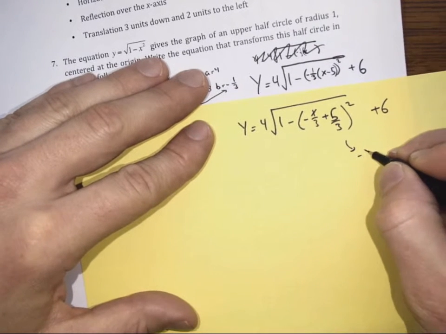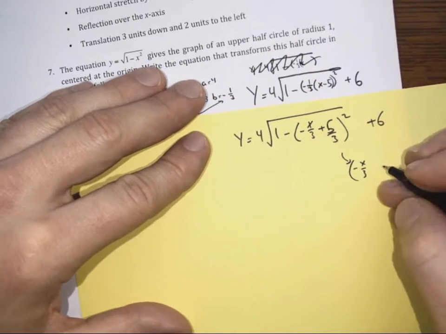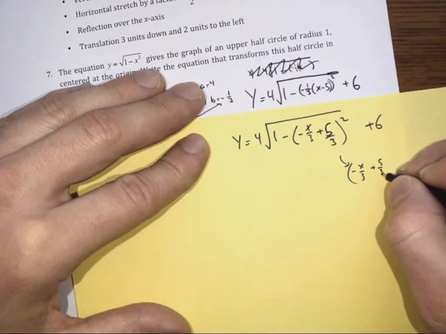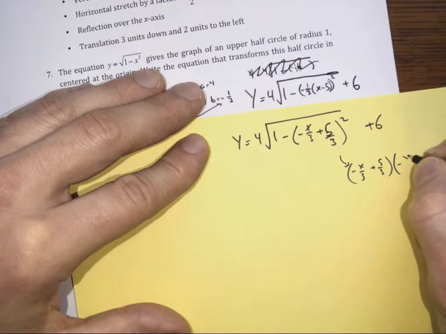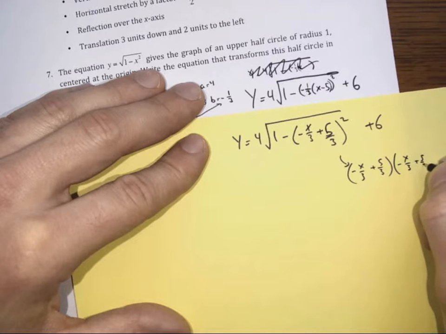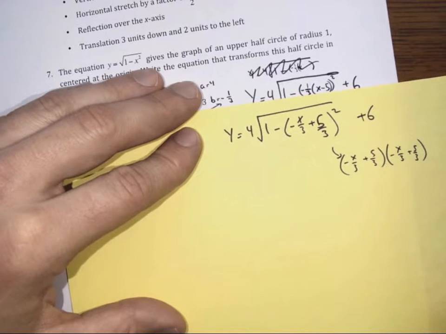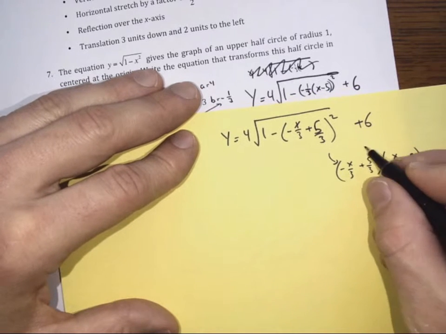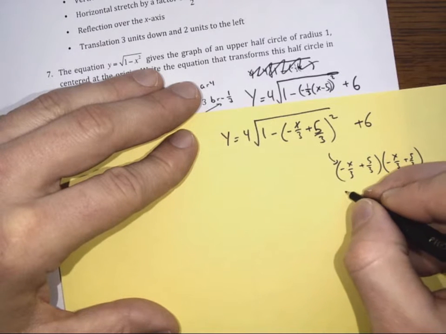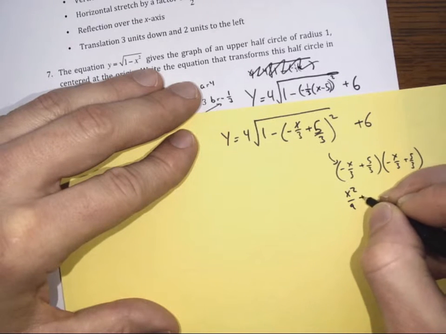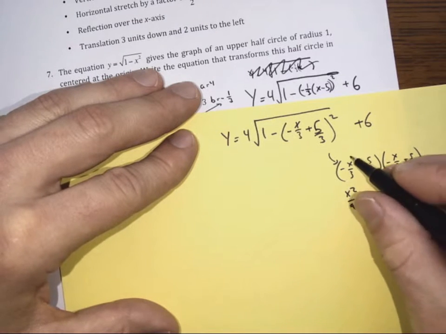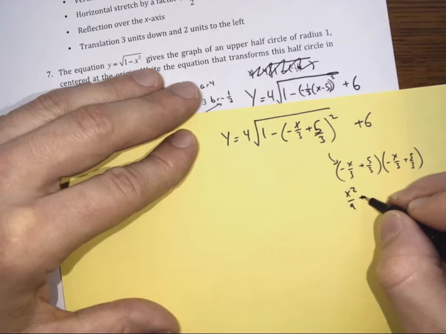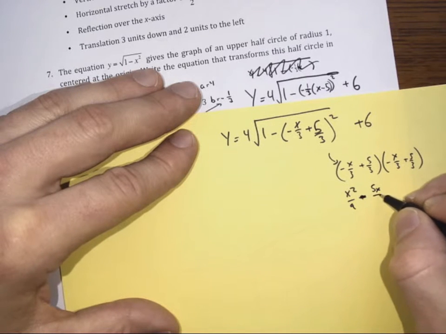So -x/3 plus 5/3 times -x/3 plus 5/3. I don't know why I'm doing this. This is stupid. Then I'll multiply across, so I get x²/9 plus multiply these guys, so it gives us -5x/9.